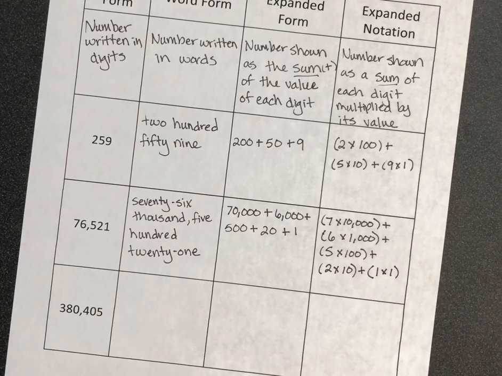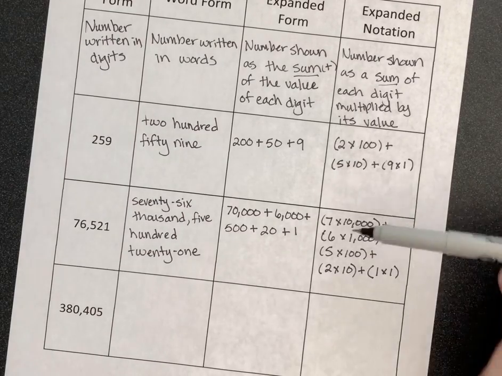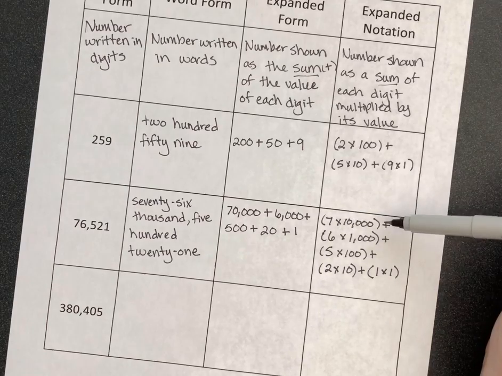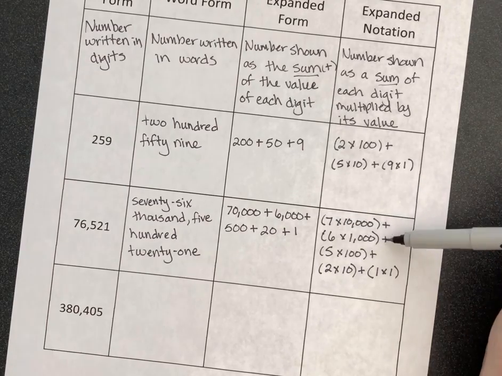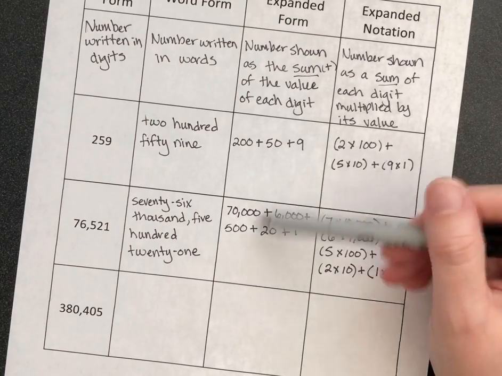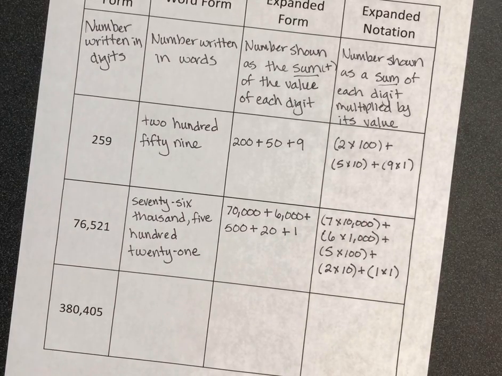I know it seems silly to say 1 times 1, but that's how we write it. So this, if we were to multiply it out, we would have 70,000 plus 6,000 plus 500 plus 20 plus 1, which we can see over here. So it's another way of rewriting our number.